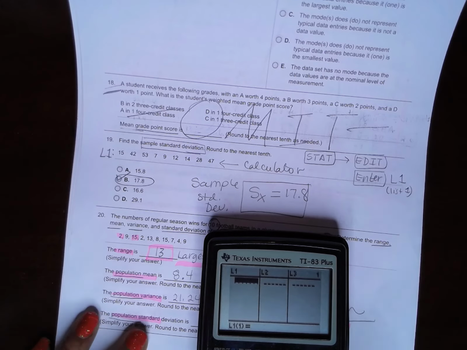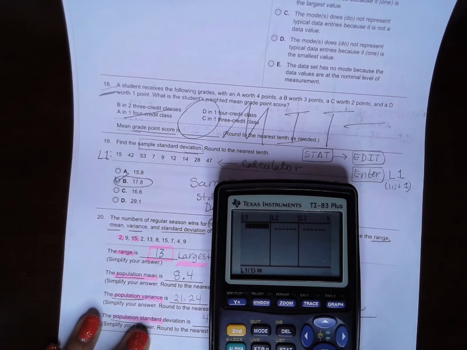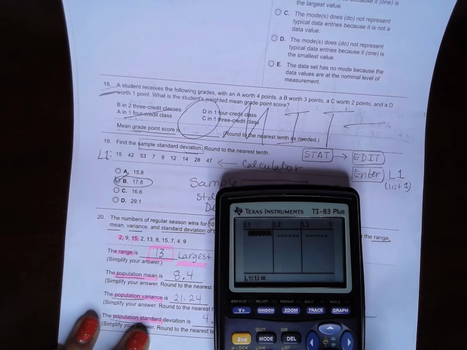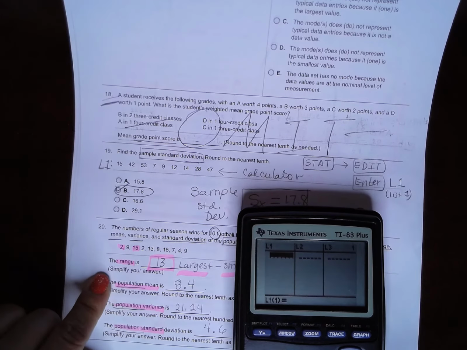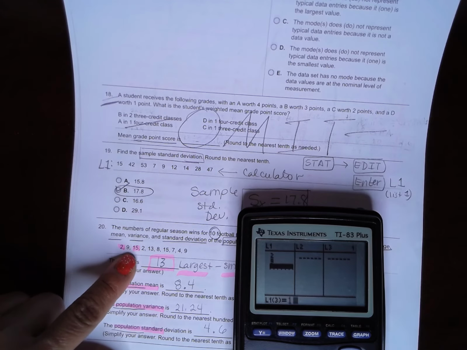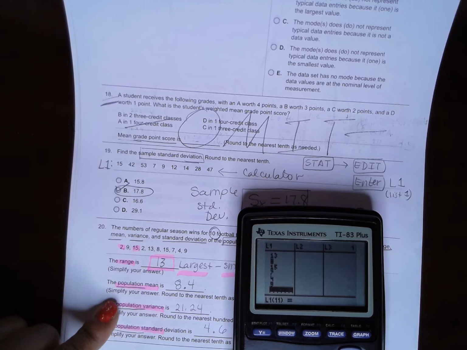You have to use the navigation keys to move up. And we're going to enter this data: 2, enter, 9, enter, 15, enter, 2, enter, 13, enter, 8, enter, 15, enter, 7, enter, 4, enter, 9, enter. So we are all entered.